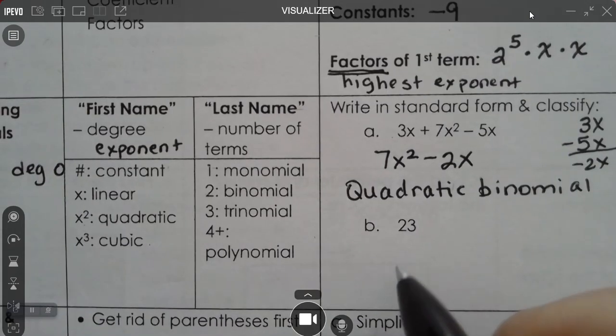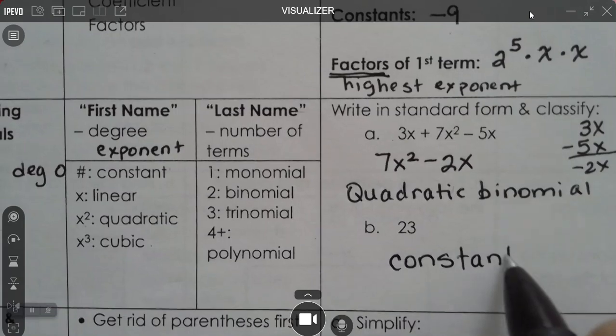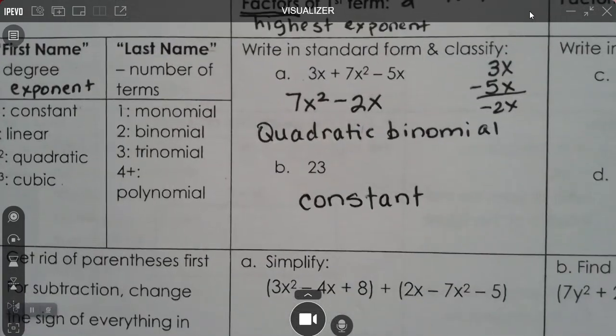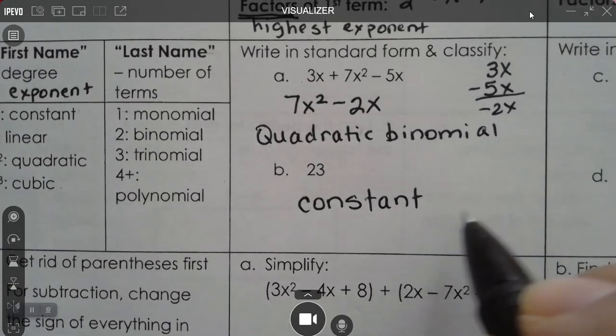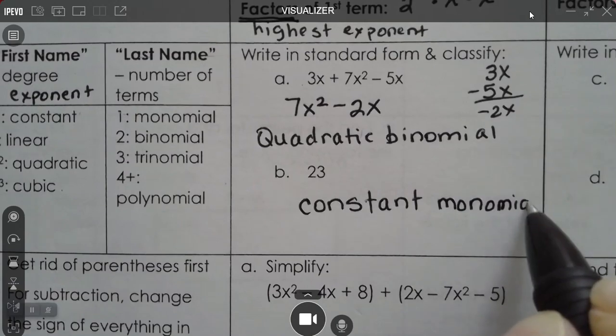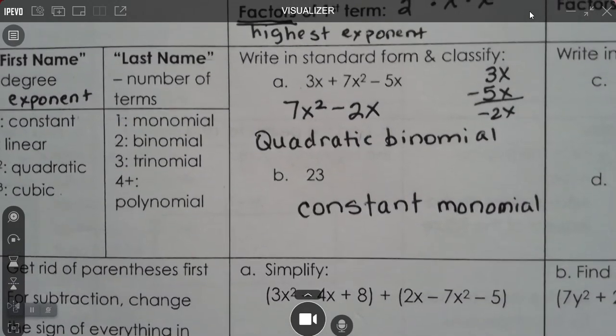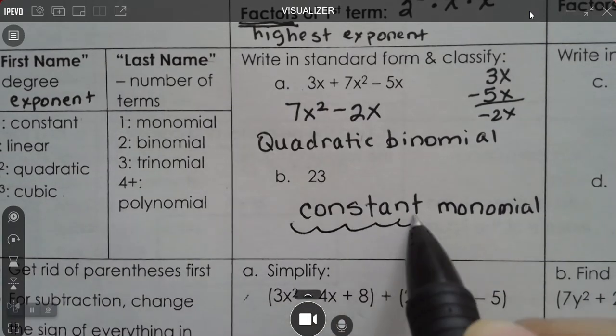So it's just constant. Right? And monomial, because you're only one term. But we don't normally call it a constant monomial. So normally it just goes by constant.